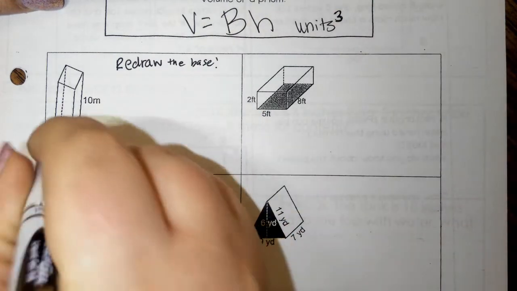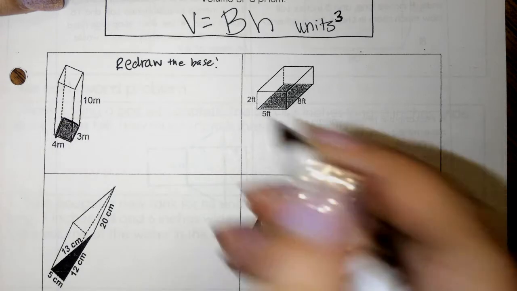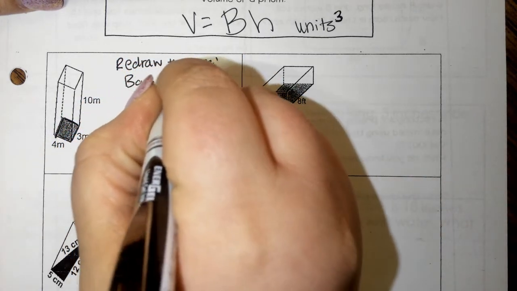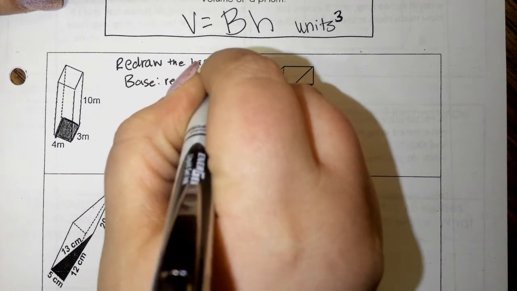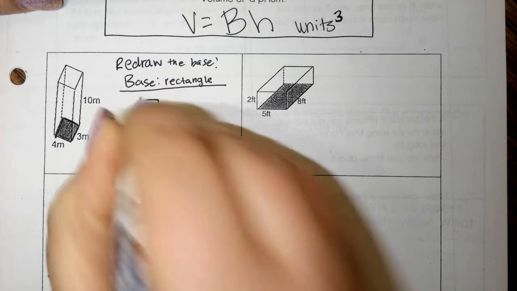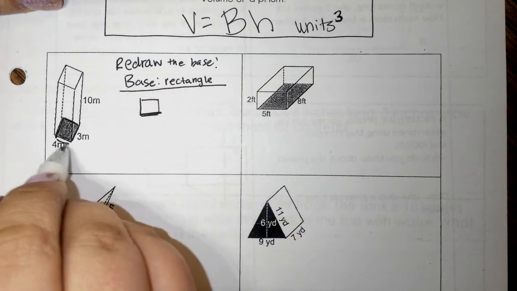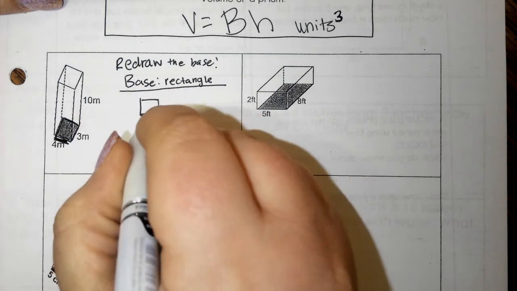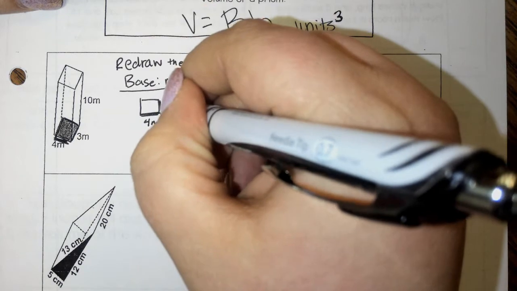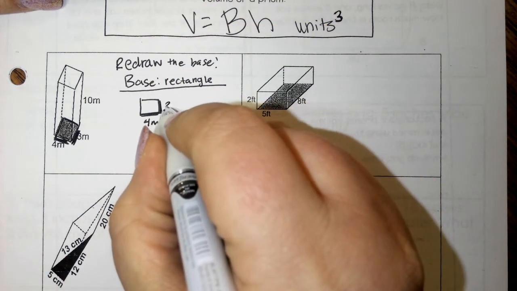And they were very nice, and they have shaded in the base for us. So this is the base. I'm just going to redraw that. I'm going to make a note that my base is a rectangle. And I'm redrawing that. Now, this side I can call 4 meters. And then this part of my base is 3 meters.